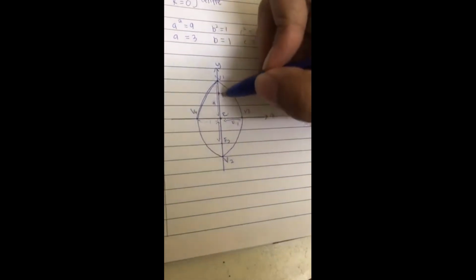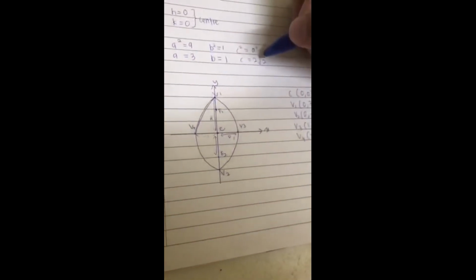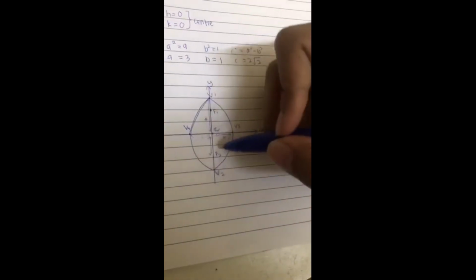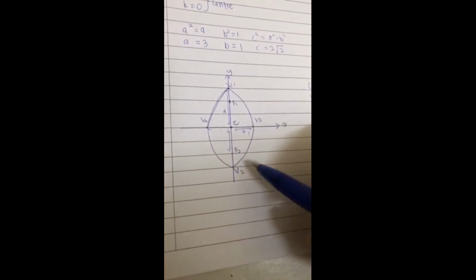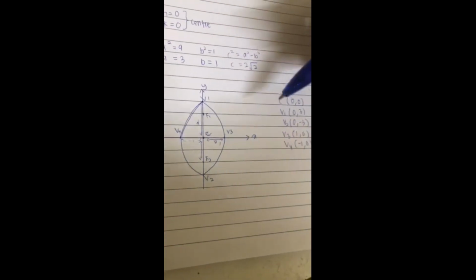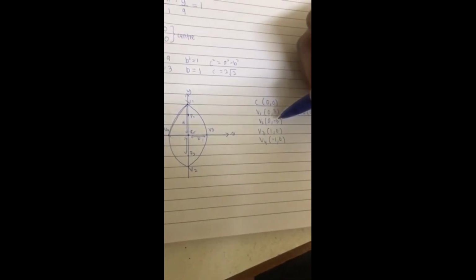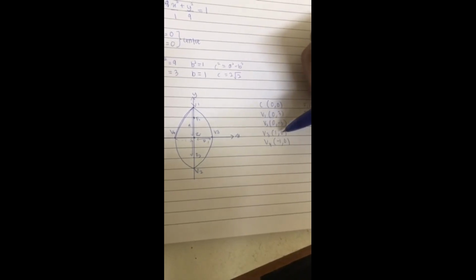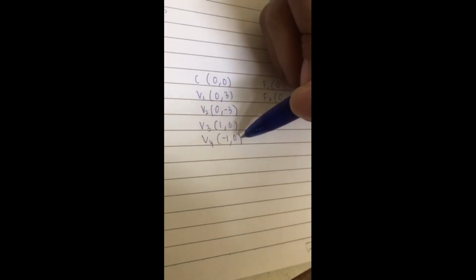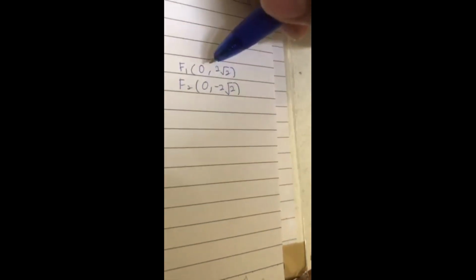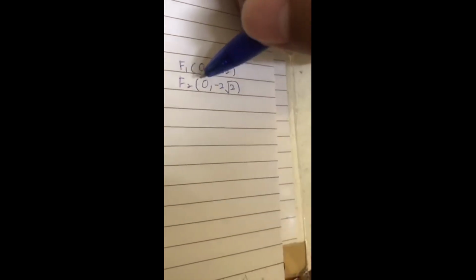The f we get from this equation is 2 square root of 2. F2 also uses the same equation. After all of this, we just need to put in all the coordinates. C equal to 0, 0. V1 is 0, 3. V2 is 0, negative 3. V3 is 1, 0. V4 is negative 1, 0. F1 is 0, 2 square root of 2, and F2 is 0, negative 2 square root of 2. Okay, that's all.